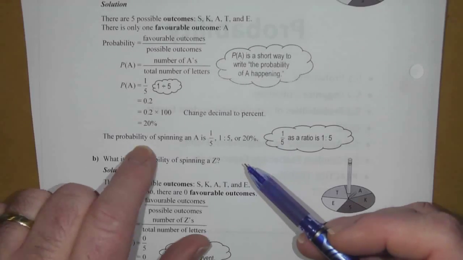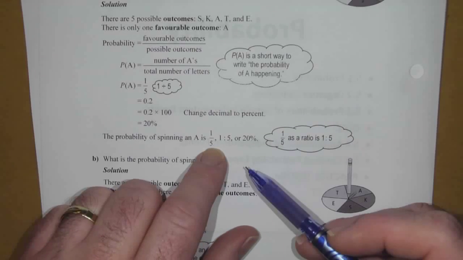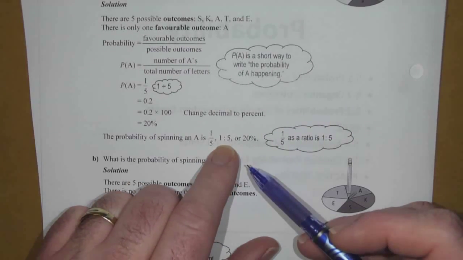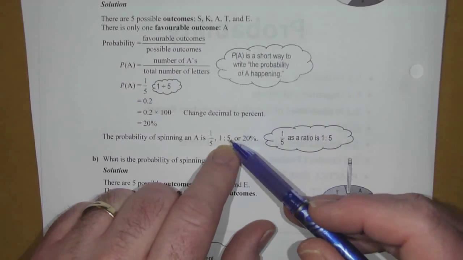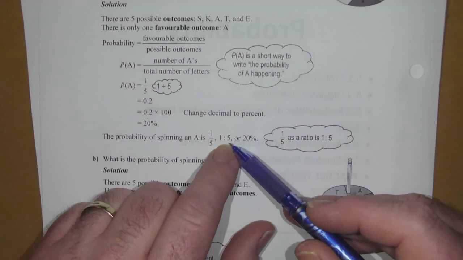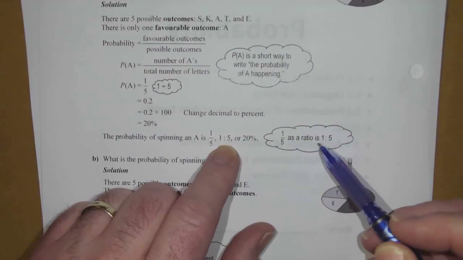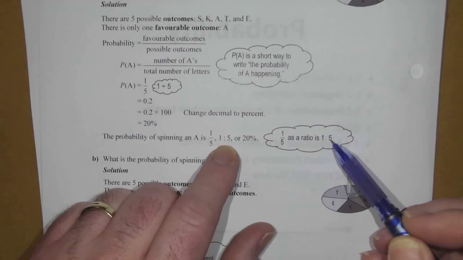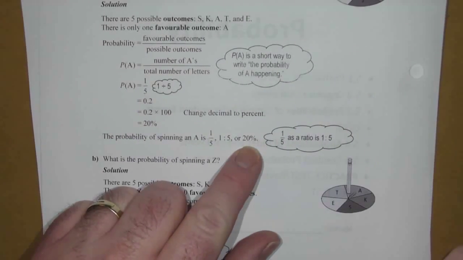You can say that the probability of spinning an A is 1 over 5. You can use a ratio, and we haven't talked about ratios this year, but we can say it's 1 to 5. So 1 out of 5 chances of spinning an A. As it shows here, 1 out of 5 as a ratio is just written as 1, a colon, 2 dots, and then a 5. And as we calculated, you can also say that it's a 20% chance.